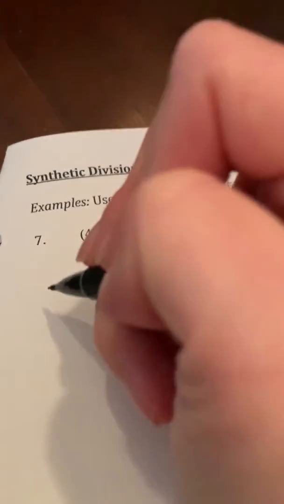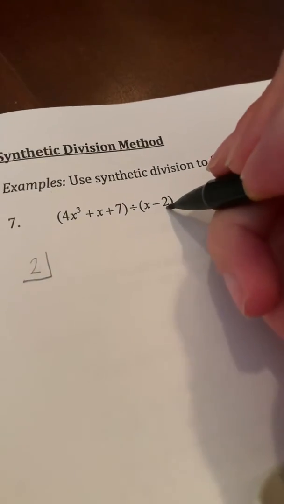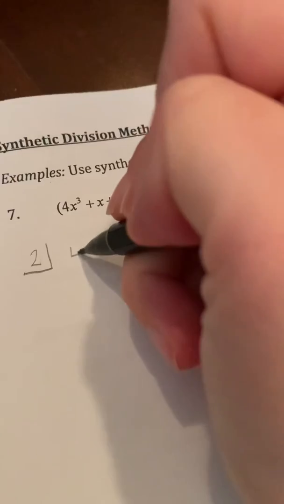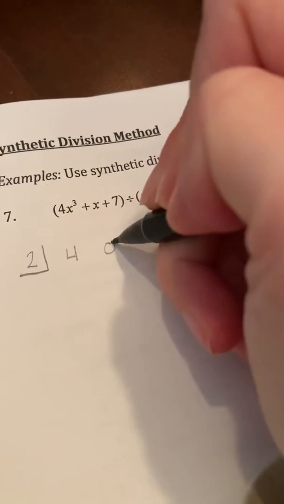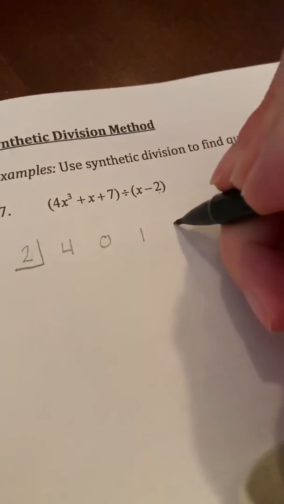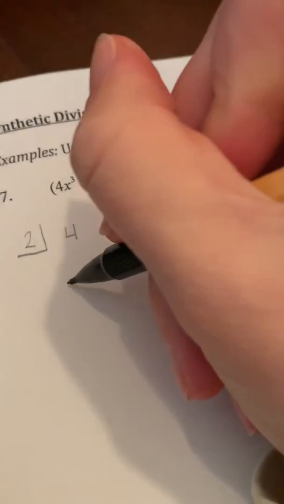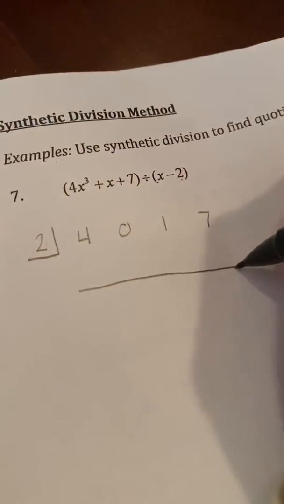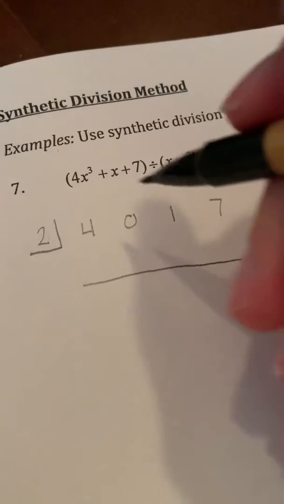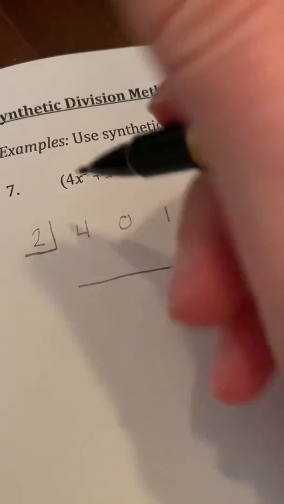So for synthetic division, we're going to take out the opposite of the constant, and then we're going to fill in the coefficients. 4, 0 for the x squared, 1 for x, and 7 for my constant. Leave some space and draw a line. So no variables in our work, just numbers.